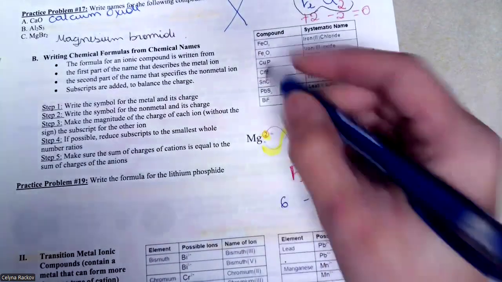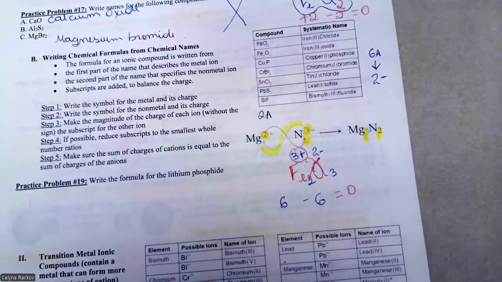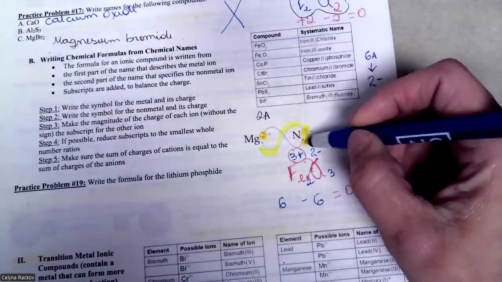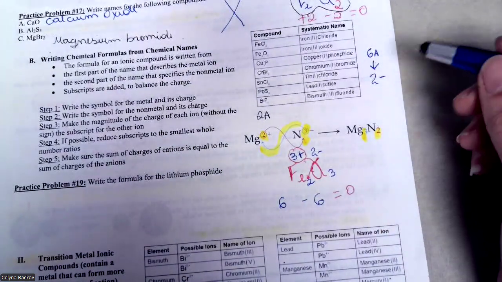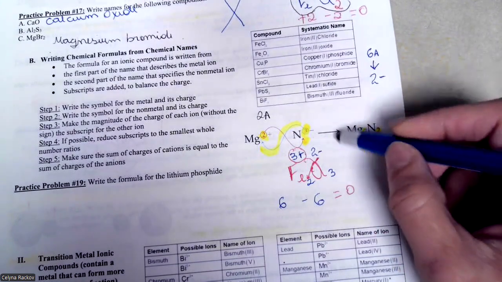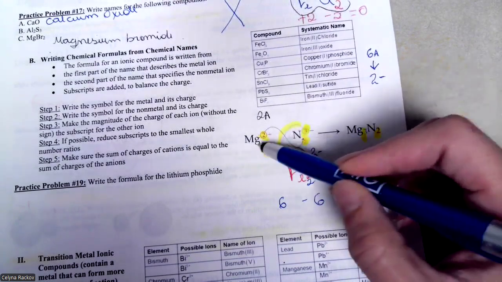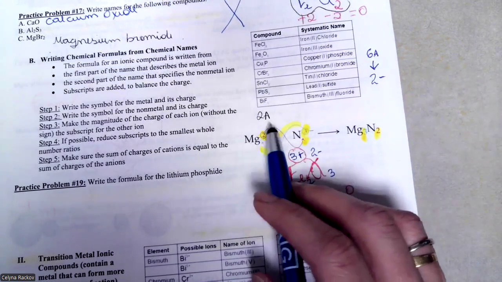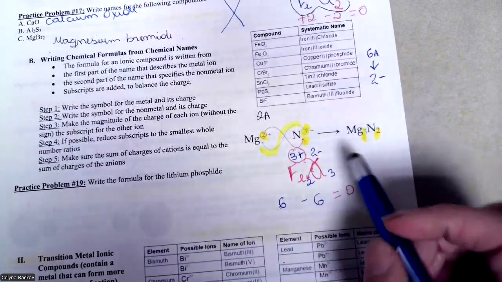Magnesium is 2 plus because it's group 2A, and nitrogen is 3 minus. Let's say that the problem gave you just the charges: magnesium 2 plus, nitrogen 3 minus. How is the chemical formula going to be?